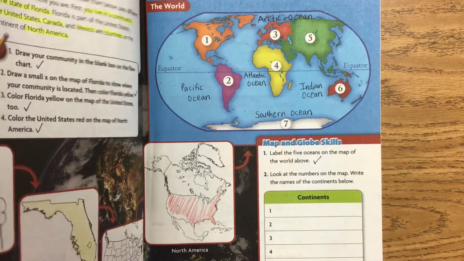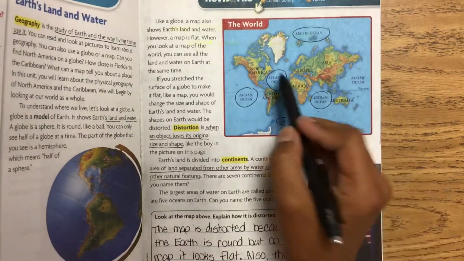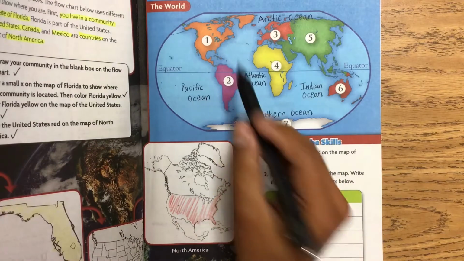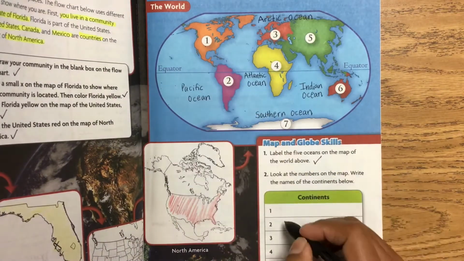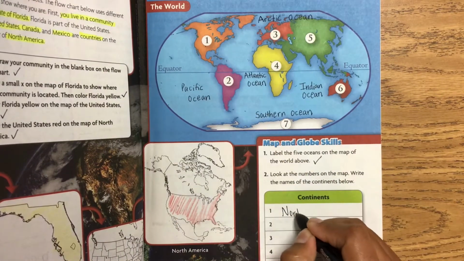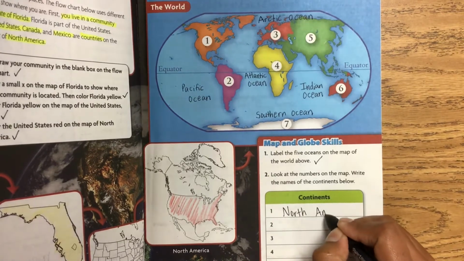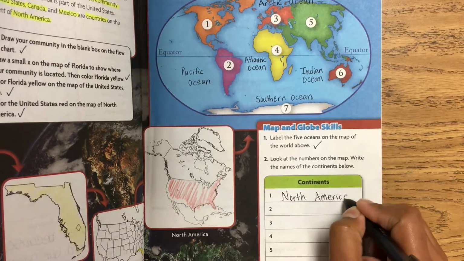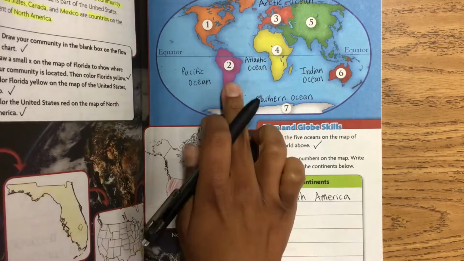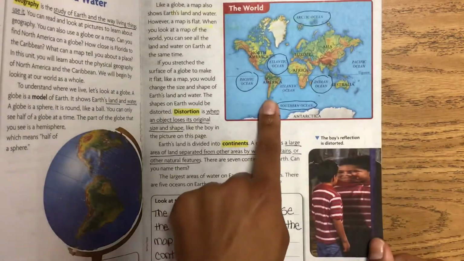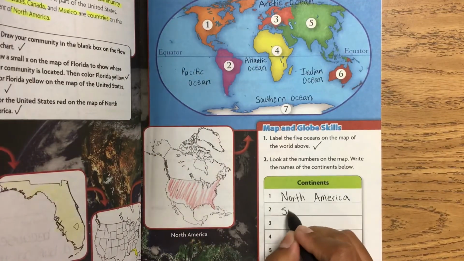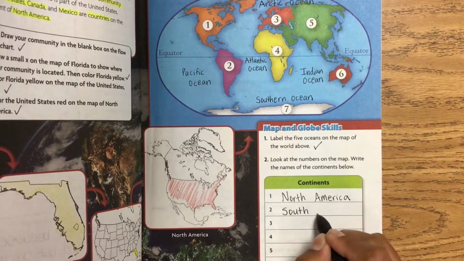We're going to reference our world map again, starting with number 1, North America. It's the continent that we live on, and it's located up top. We're going to write it on line number 1, North America. All right, number 2 is going to be South America, directly underneath North America.